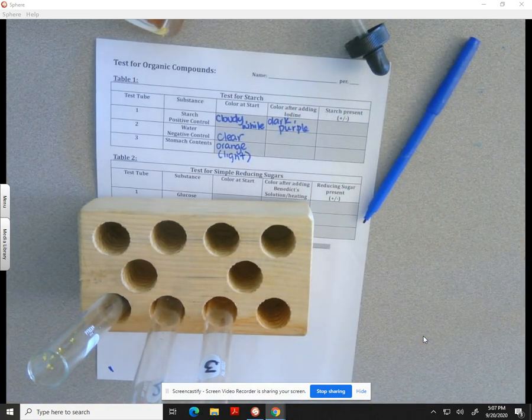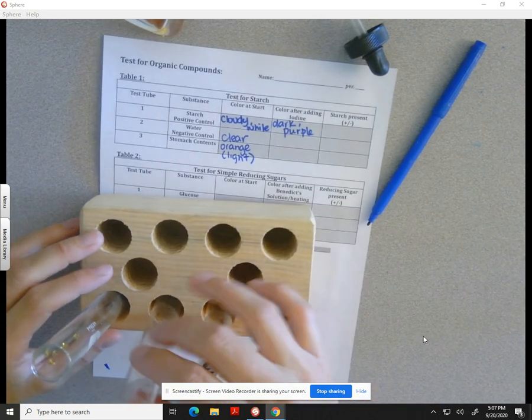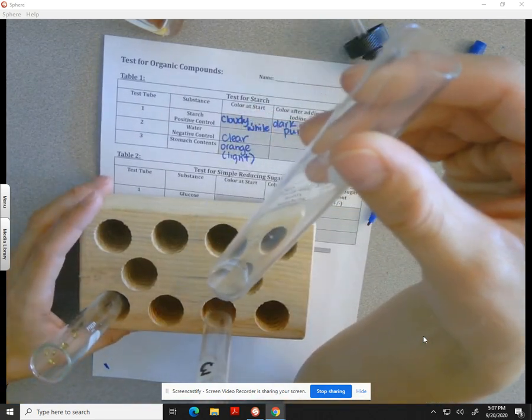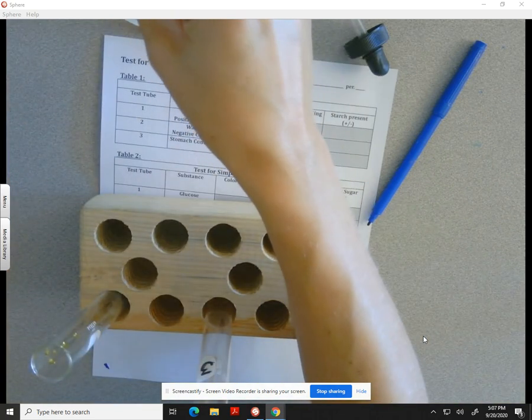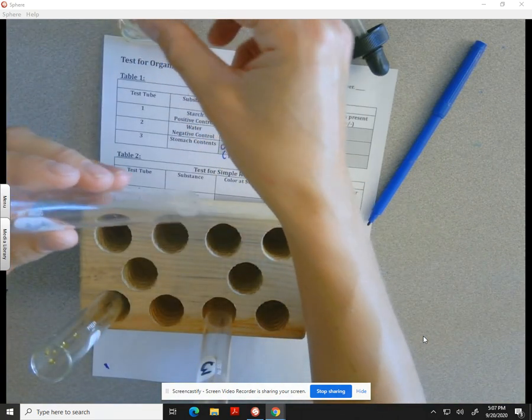Okay, now what we're going to do is we're going to do the same, except for this time we're going to add our drops of iodine to our water and see what kind of result we see after that. So we're going to go ahead and take our dropper again. I'm going to add 3 drops.